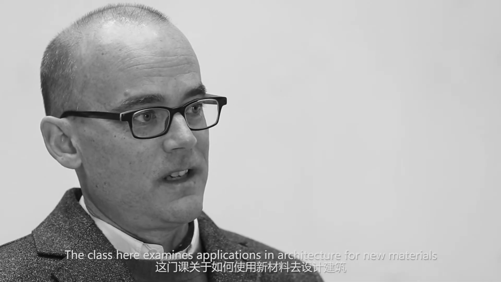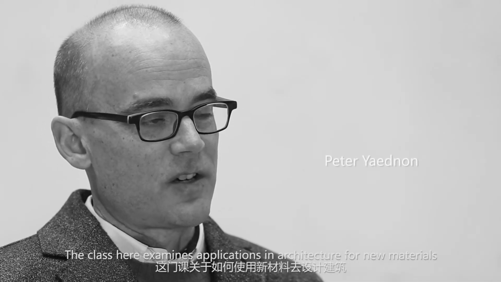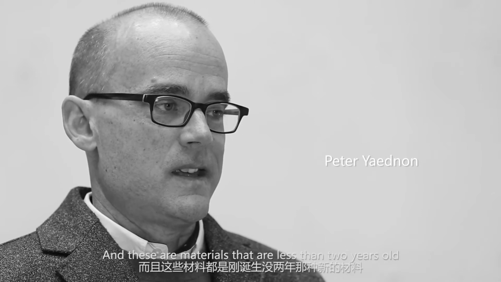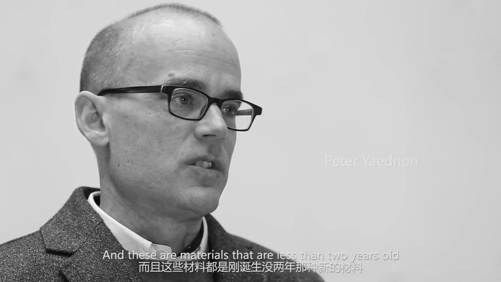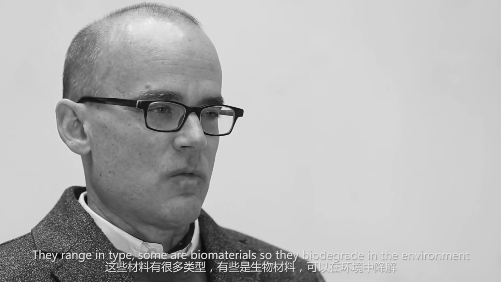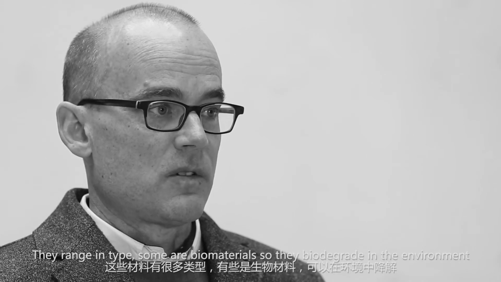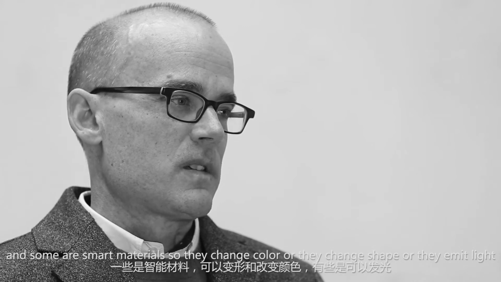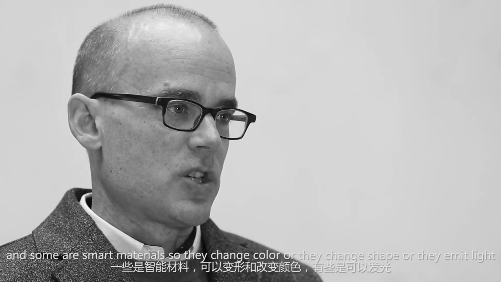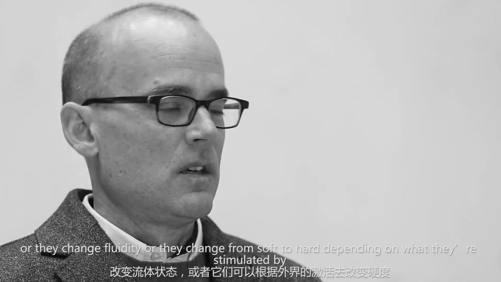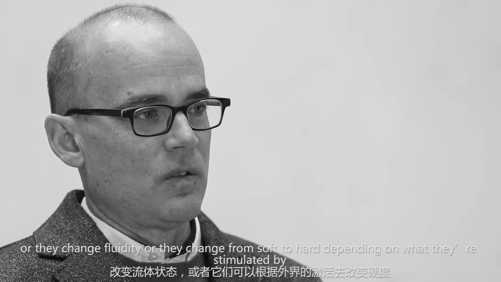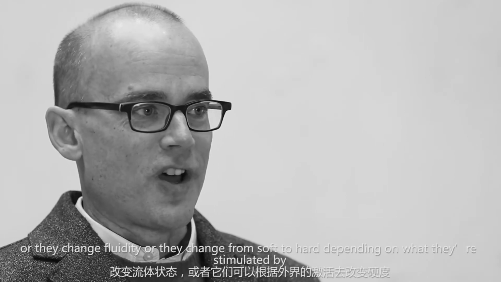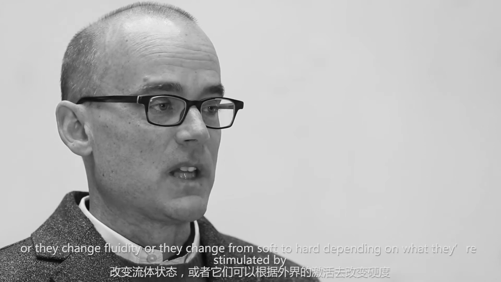The class here examines applications in architecture for new materials. And these are materials that are less than 2 years old. They range in type. Some are biomaterials, so they biodegrade in the environment. And some are smart materials, so they change color, they change shape, or they emit light, or they change fluidity, or they change from soft to hard, depending on what they're stimulated by.